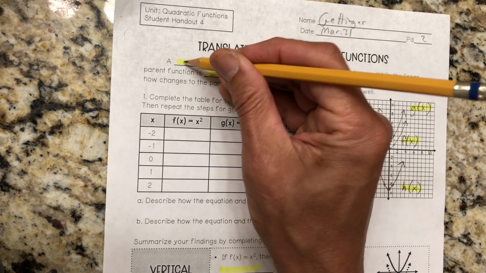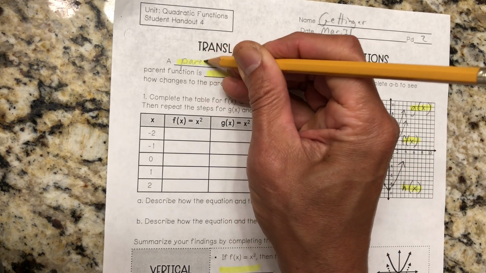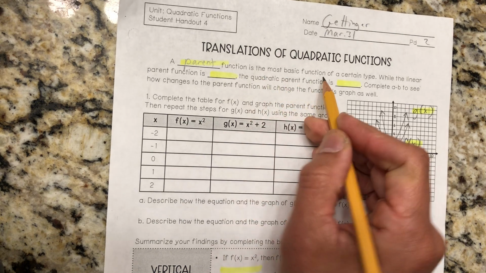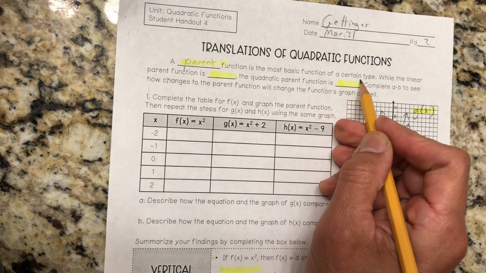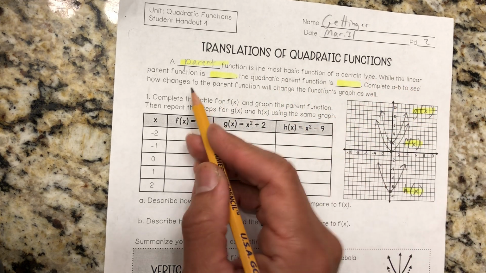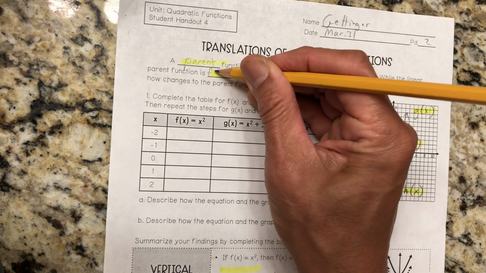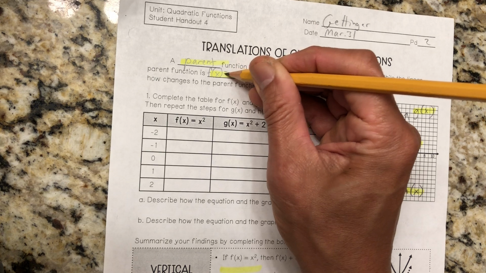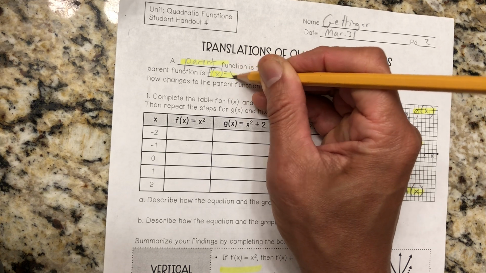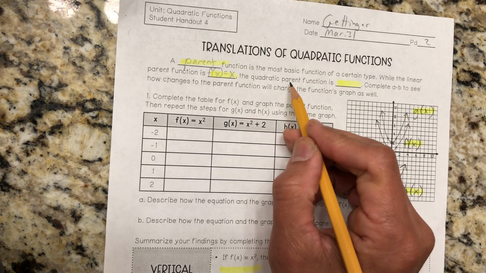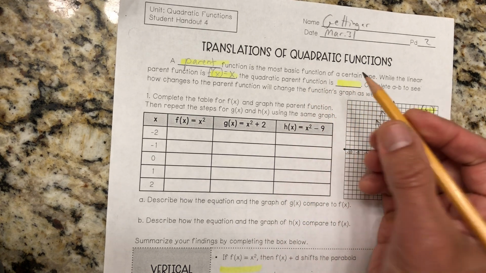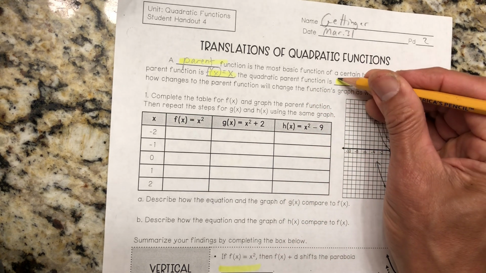So let's start off with a parent function, which is the most basic function of a certain type. The linear parent function is f of x equals x. The quadratic parent function is f of x equals x squared.